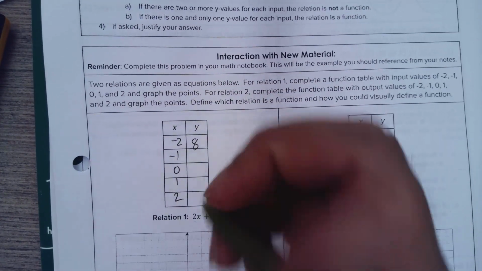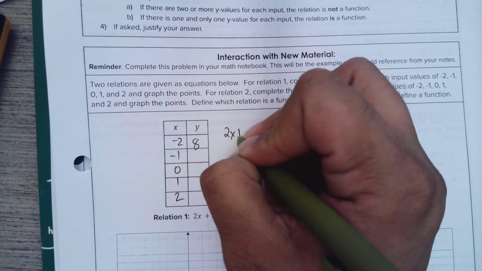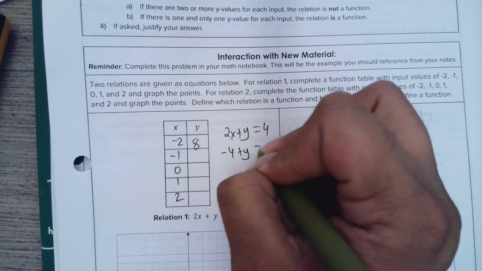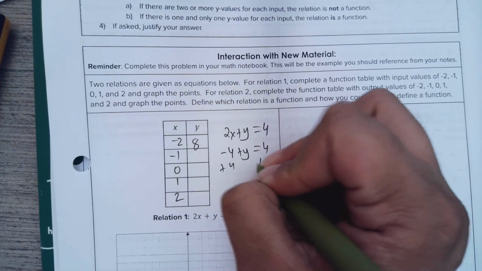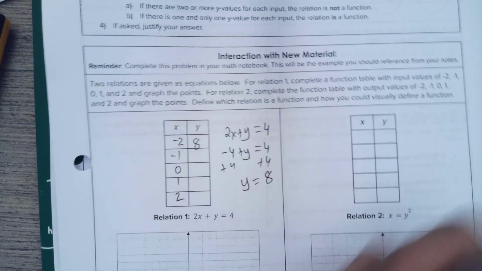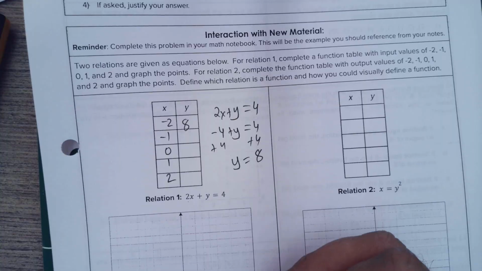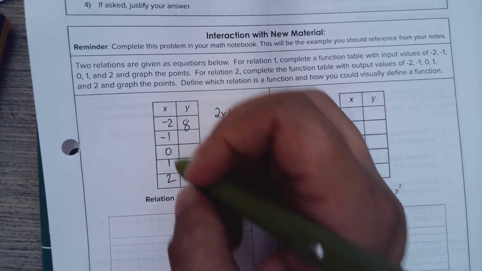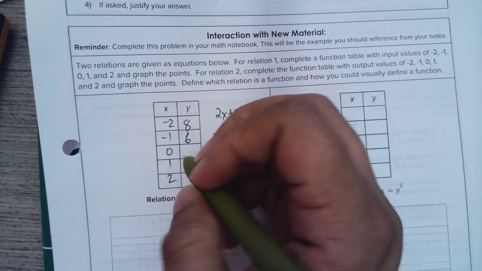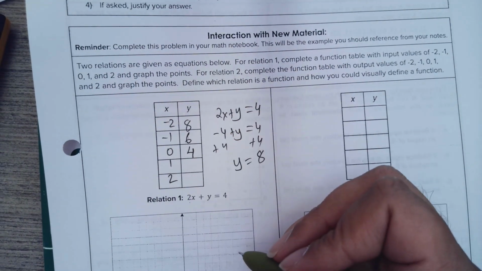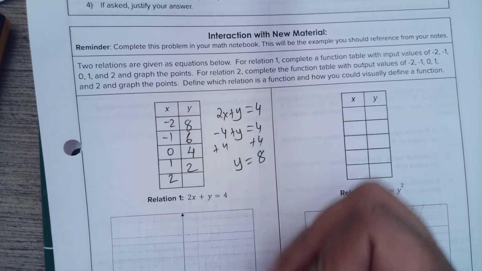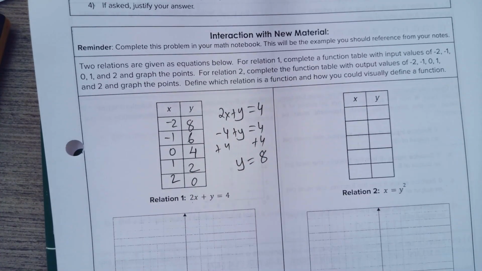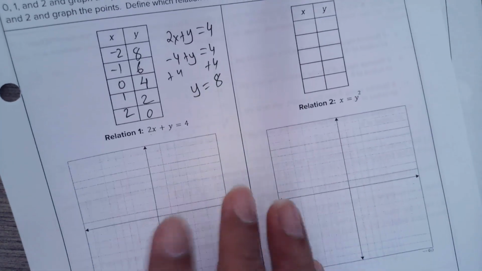I'm just going to solve this one for you. You get 2x plus y equals 4, plug in -2, you get -4 plus y equals 4, add 4 on both sides, y equals 8. Now plug in -1, you get -2, add 2 to both sides and you get 6. Plug in 0 and you get 4. Plug in 1 and you get 2. Plug in 2, you get 0. And you can graph it.